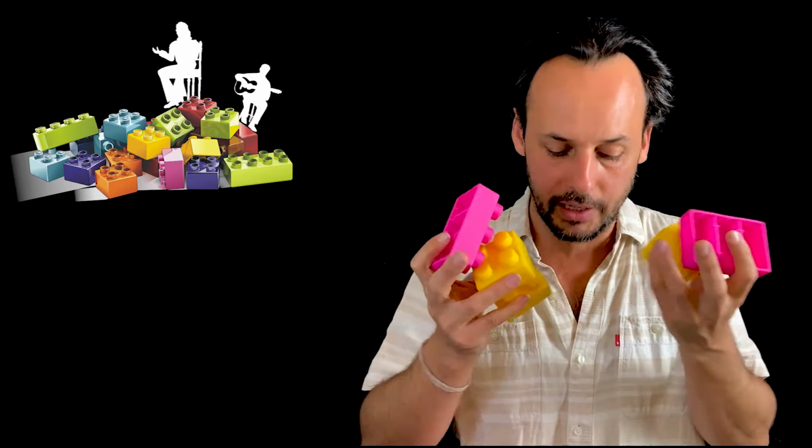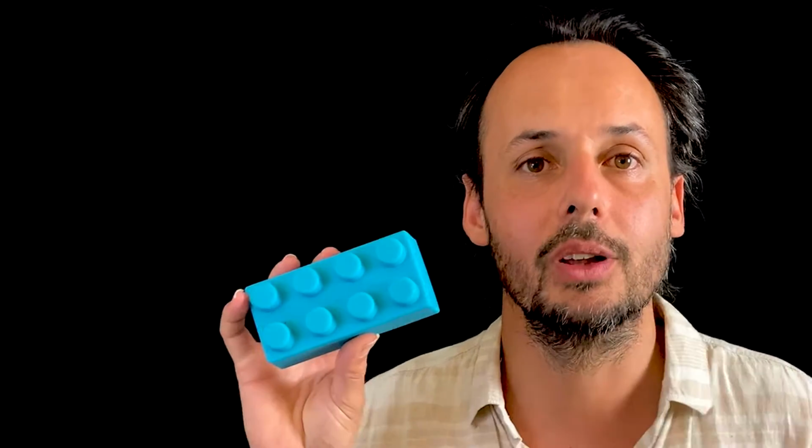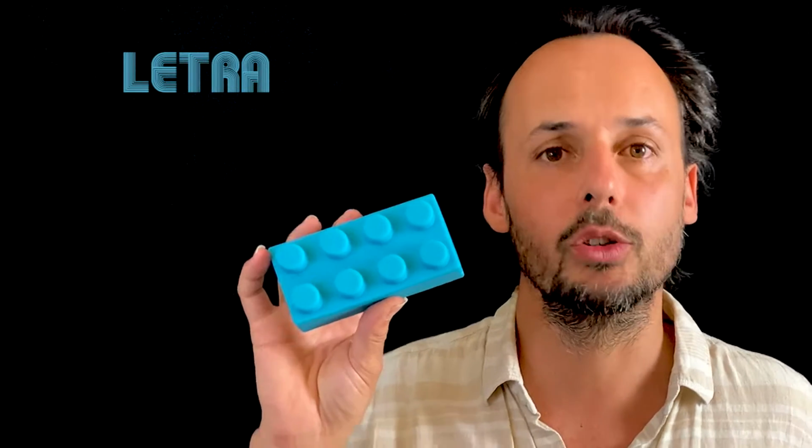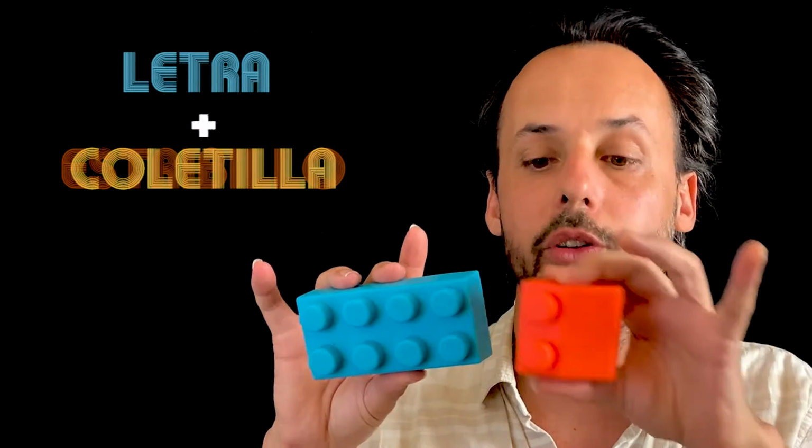You know that in flamenco, we build a cante, a toque, or a baile with different construction bricks, different Legos. And we have cante Legos, we have toque Legos, and baile Legos. The main cante Legos are the letras, and in some palos, after a letra comes attached another Lego that can be a coletilla or an estribillo.